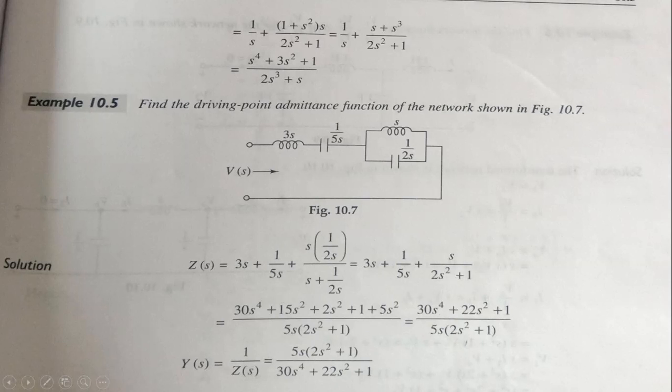finally 30s raised to 4 plus 22s square plus 1 divided by 5s times 2s square plus 1. Later on, if you want to find the admittance, because the question is find the driving point admittance, we know very well Y is equal to 1 by Z and Z is equal to 1 by Y, vice versa. So Y of s is equal to 1 by Z of s.